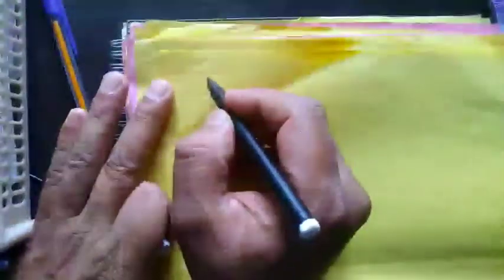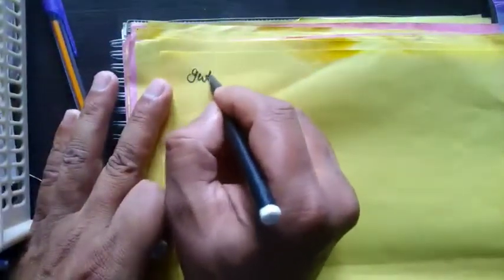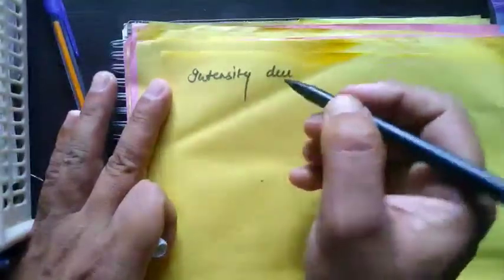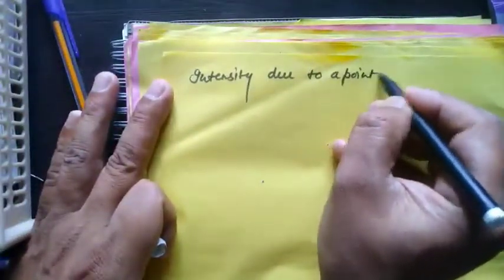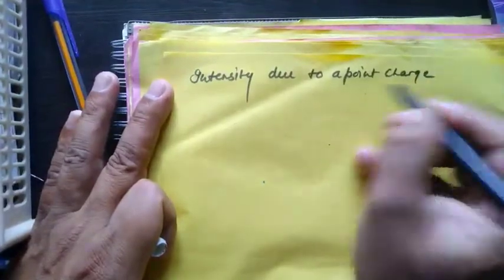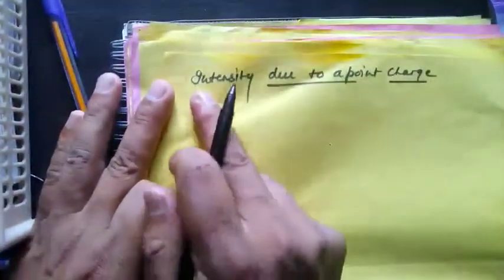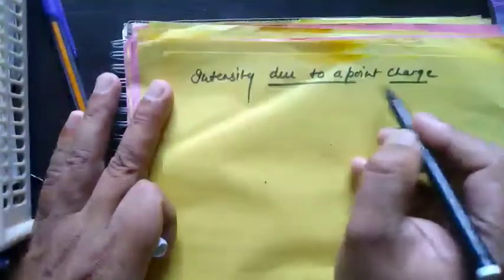Now the next topic is intensity due to a point charge. How can we calculate the electric field intensity due to a point charge?